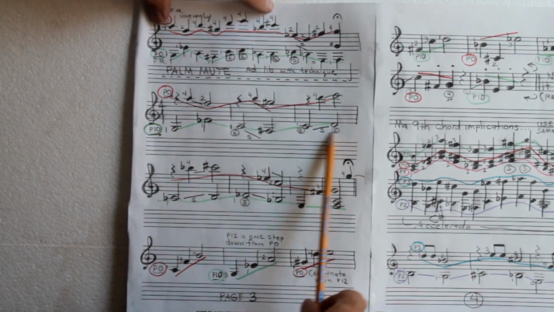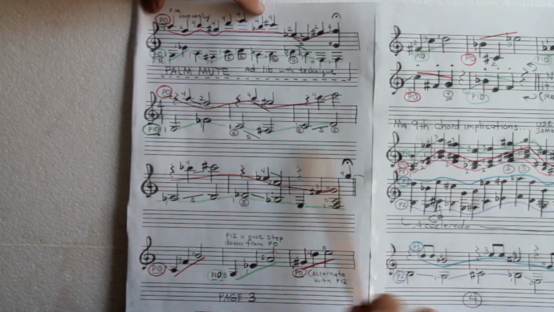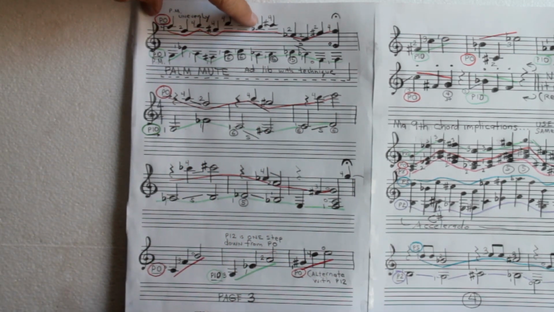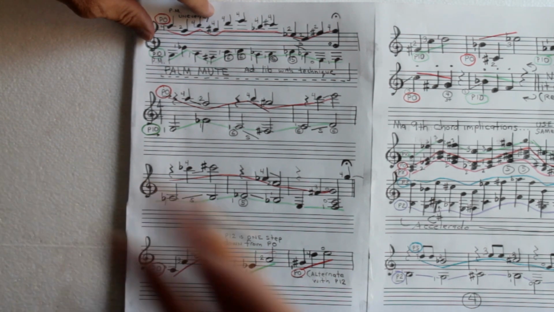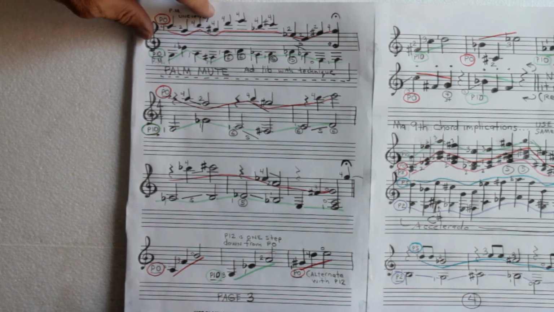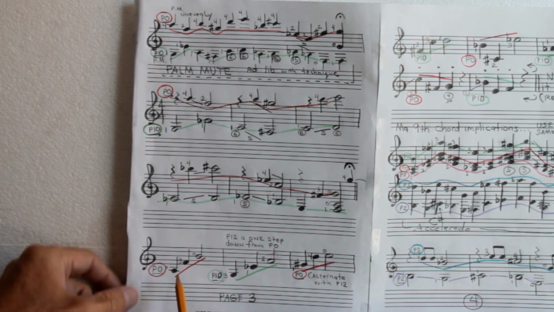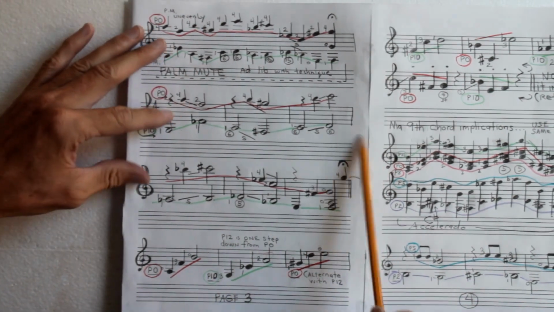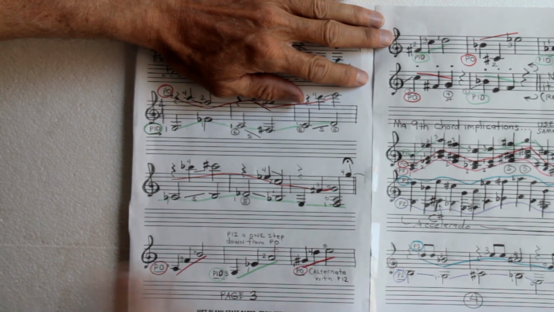Here I took a different route, a different rhythm, but I use the same rows. And you'll hear it as completely different. It becomes highly melodic, and if you play those notes with confidence, it really comes out as a very strong melody.